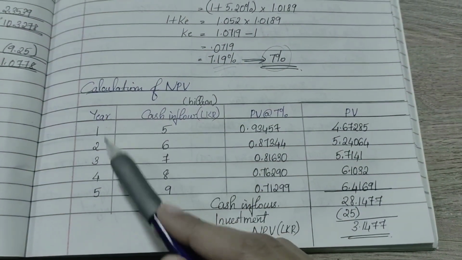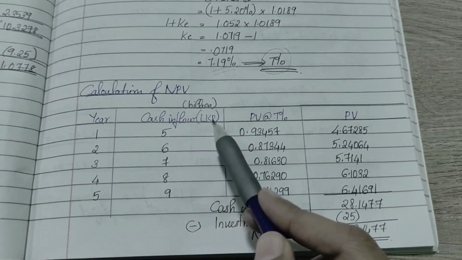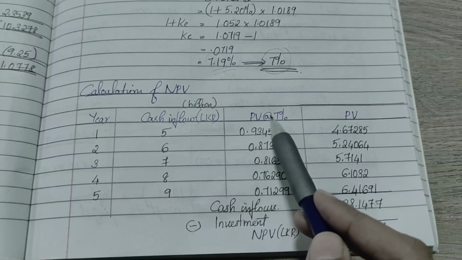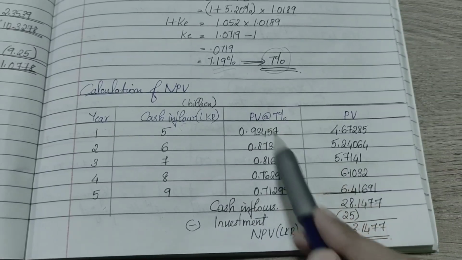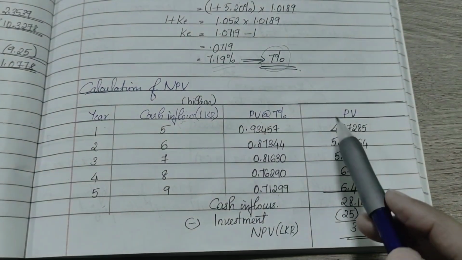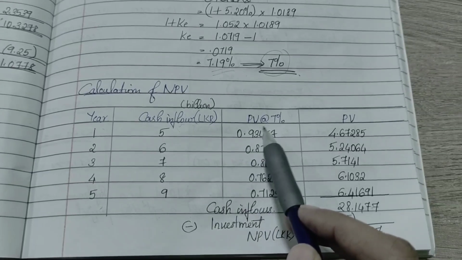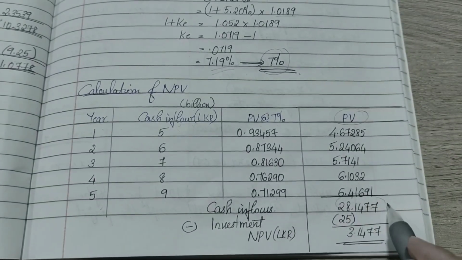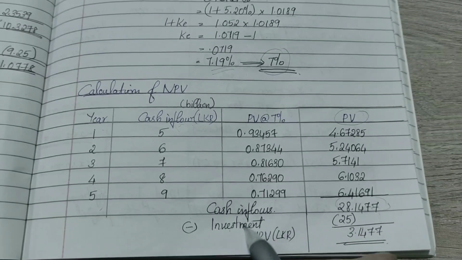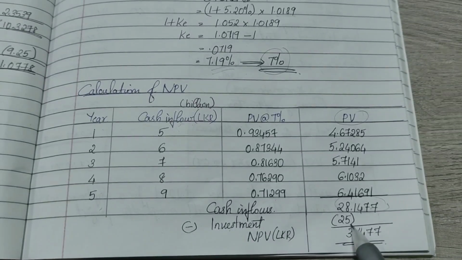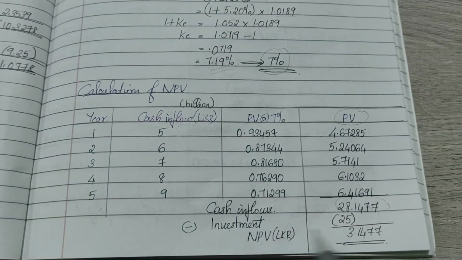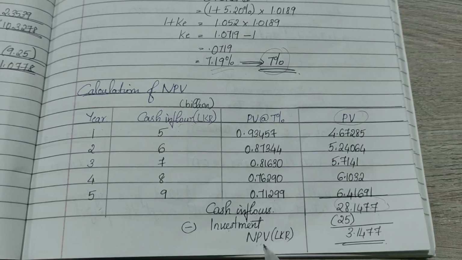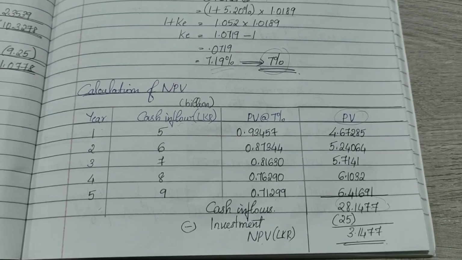Calculation of NPV, years 1, 2, 3, 4, 5. Cash inflows in foreign currency. Present value factor 7% is given in the question. So cash inflow into PV at 7%, you will get the present value, and total present value of cash inflow minus initial investment of 25 Lankan rupee. So the net present value NPV is 3.1477.